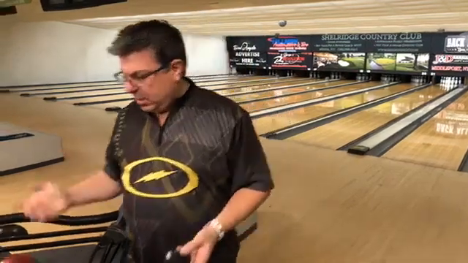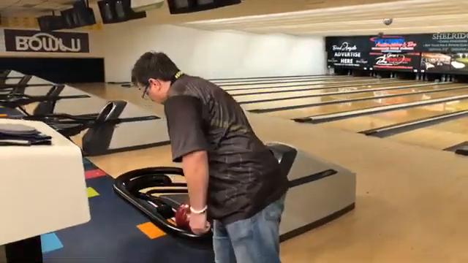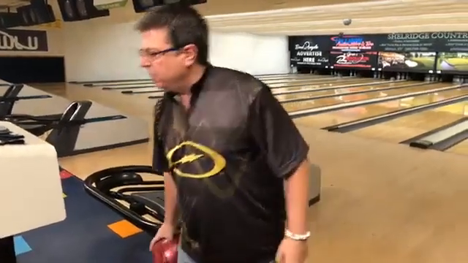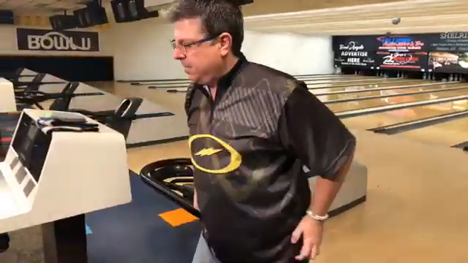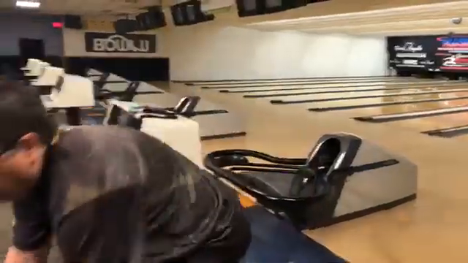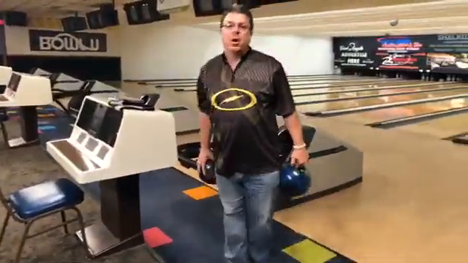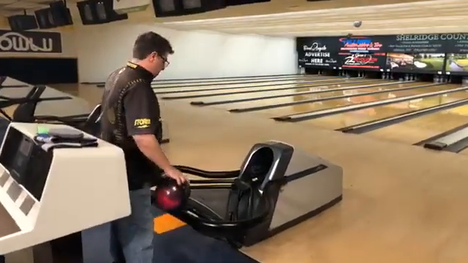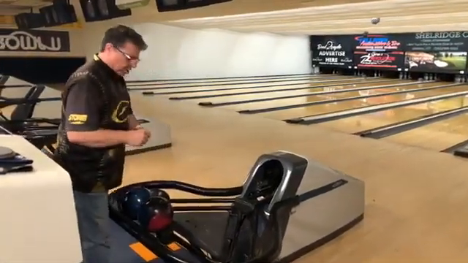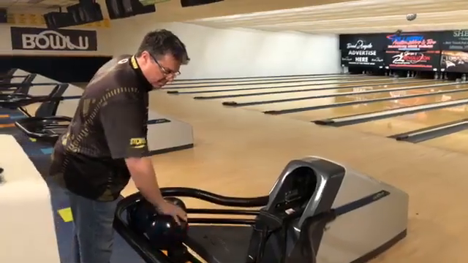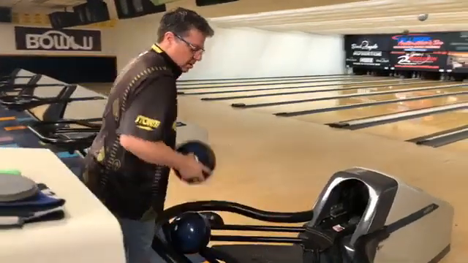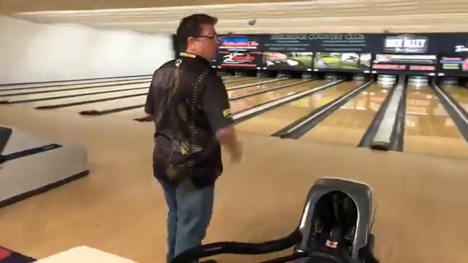Okay? So I'll get these 2 balls back up here. Get rid of this house ball that was left here from last night. And we'll throw these 2 balls. Again, I haven't thrown any shots yet today. So what you're seeing is what you get. It's getting warmed up.